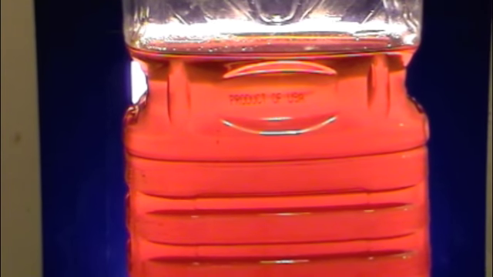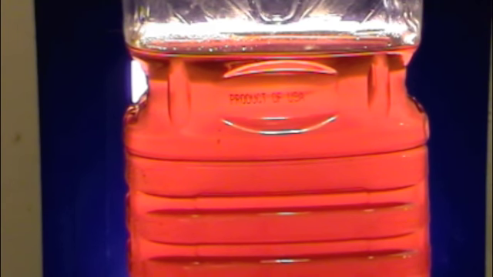This is a sample of waste vegetable oil that had been blended at 80% with gasoline at 20%. It has sat undisturbed for 24 hours, and there is no sign of the gasoline separating from the vegetable oil.